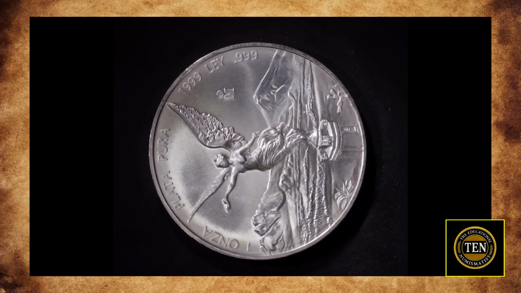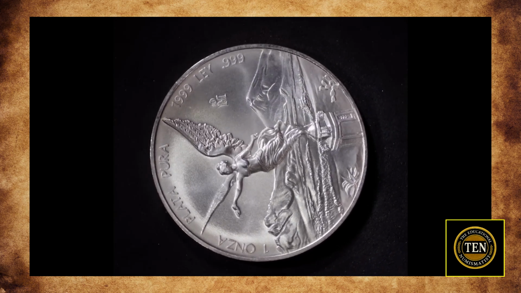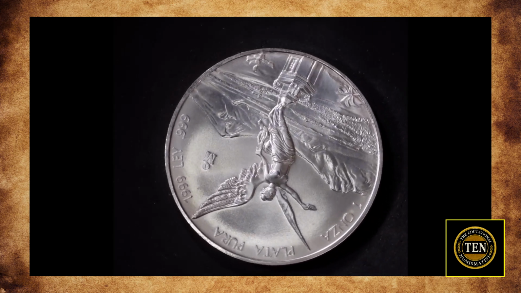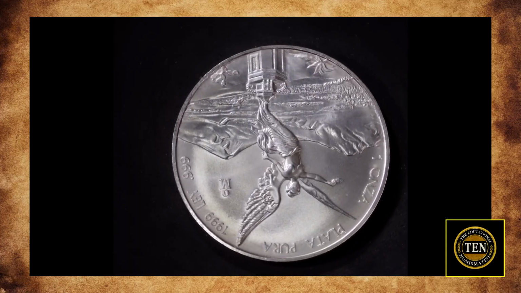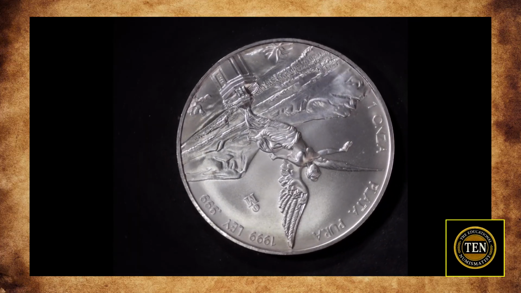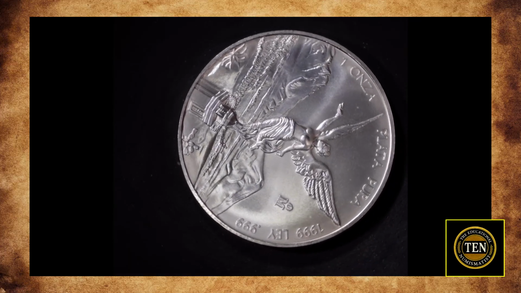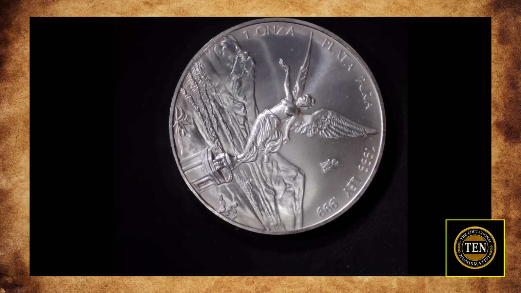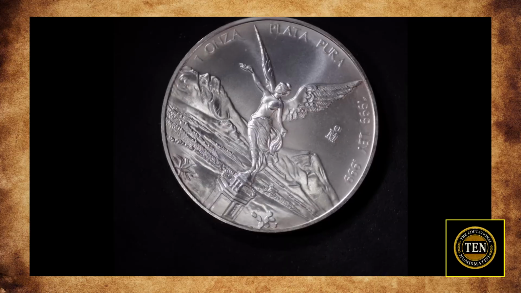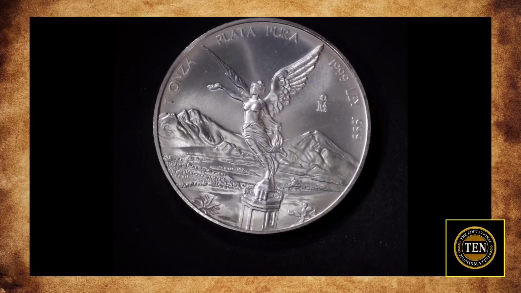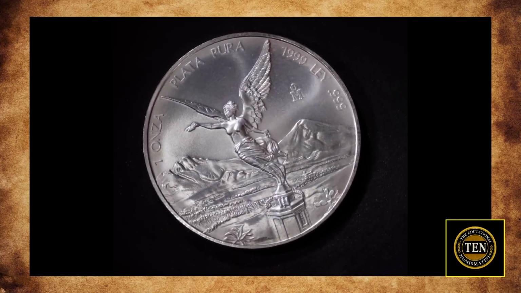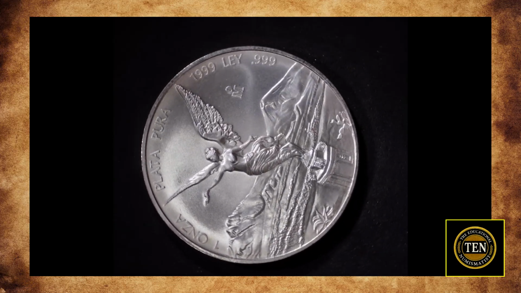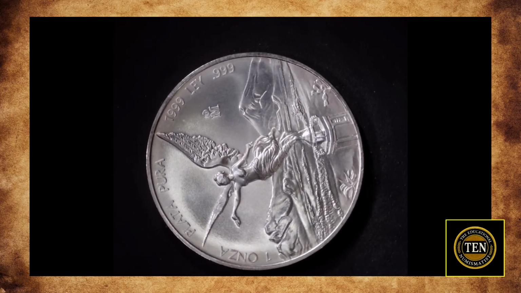We need to keep in mind that when considering grades at this level, what we're looking at is probabilistic. The jump from MS67 to MS68 is meaningful. The jump from MS68 to 69, that's exponential. And that exponential jump demands exponential surface quiet.